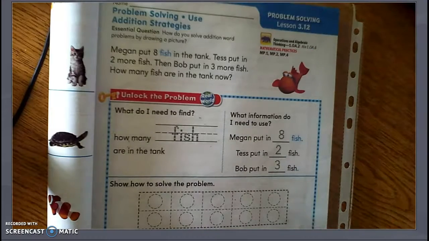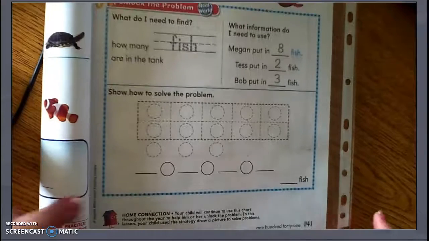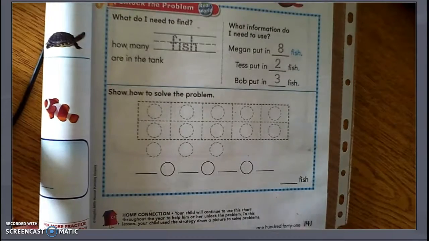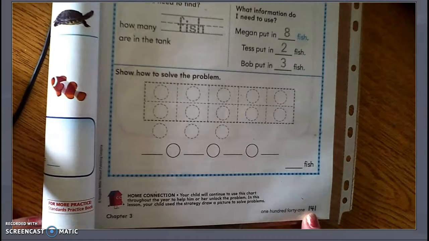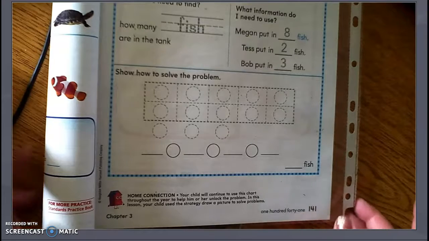So lesson 3.12 is on page 141. So you can pause the video and turn to page 141. And when you have found that page, you may resume the video.